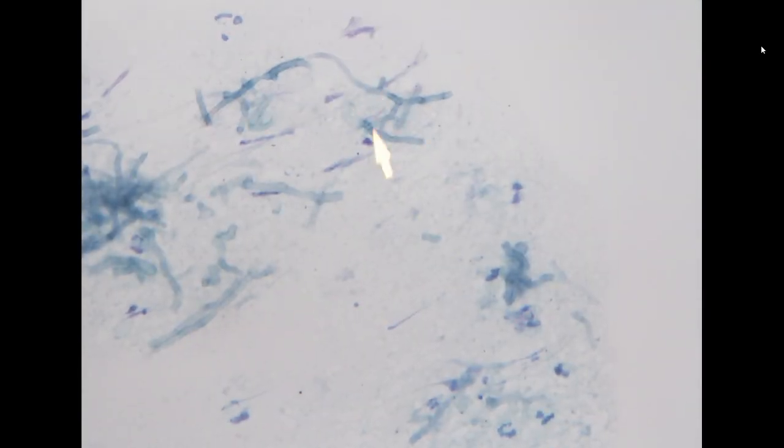Okay, so this is Aspergillus. So let's save these for teaching slide.